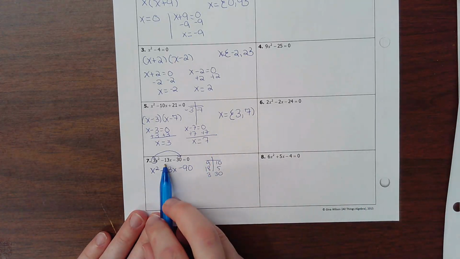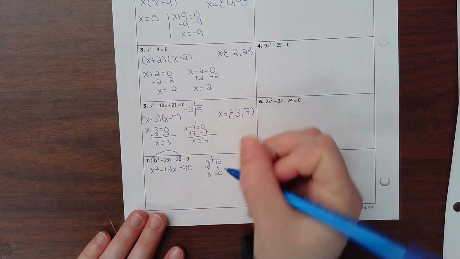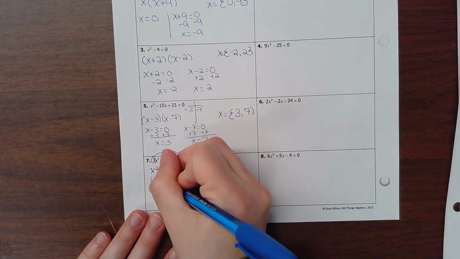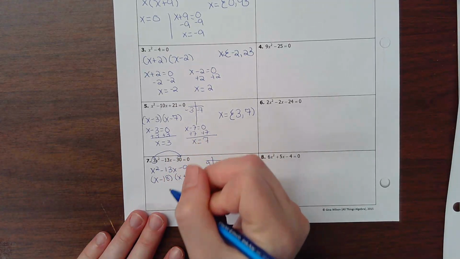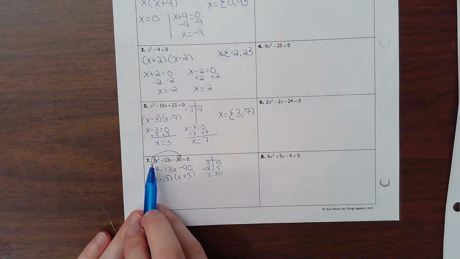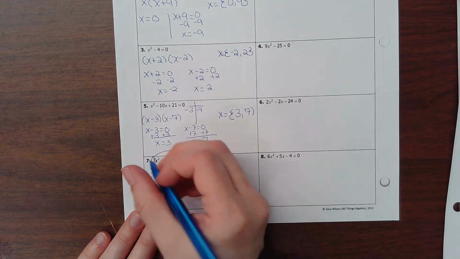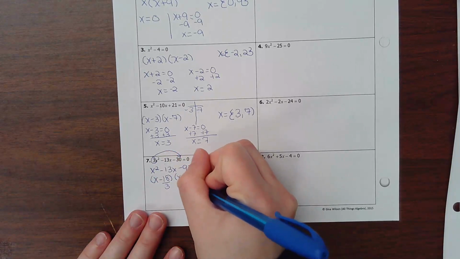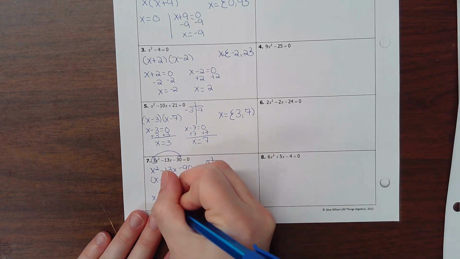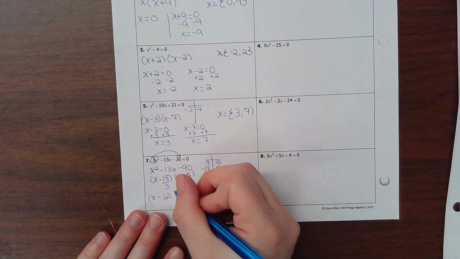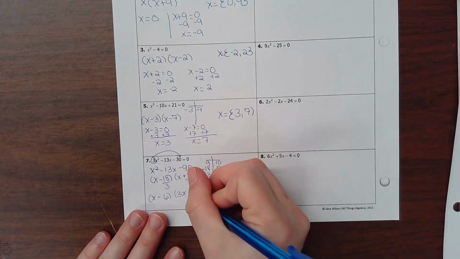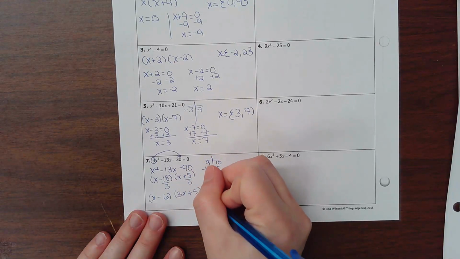We need it to equal negative 13, so it's going to be x minus 18, x plus 5. Remember, because we multiplied the 3 to the 30, we need to divide these by 3. So the first one should be x minus 6. The second one, remember, when it doesn't divide, it just goes to the front, 3x plus 5.